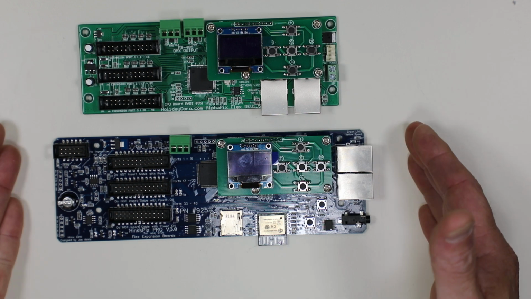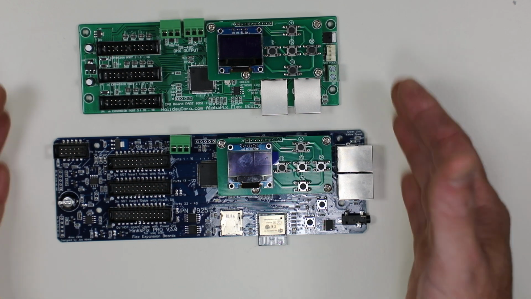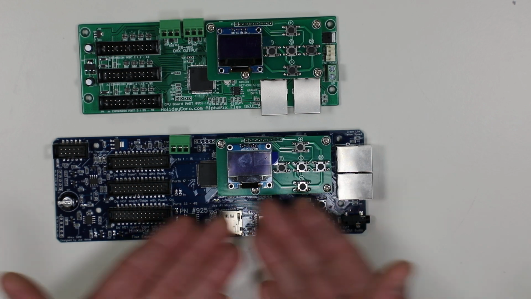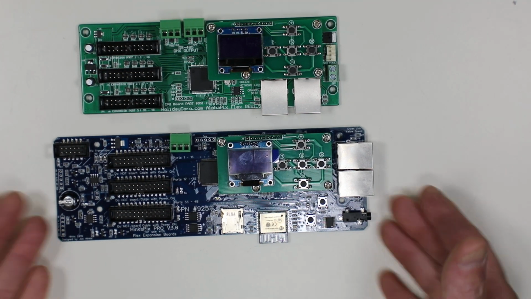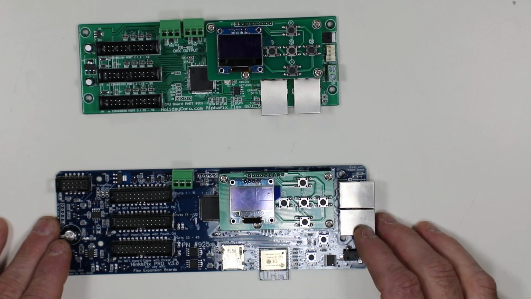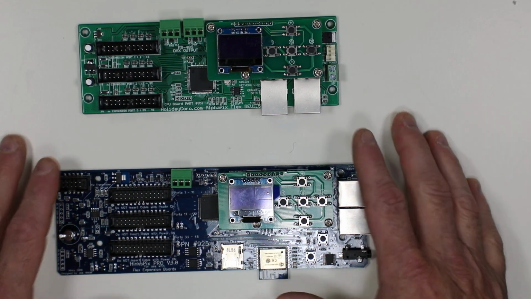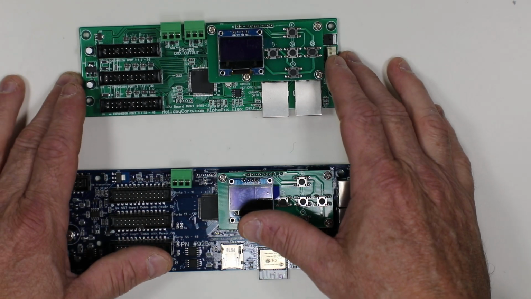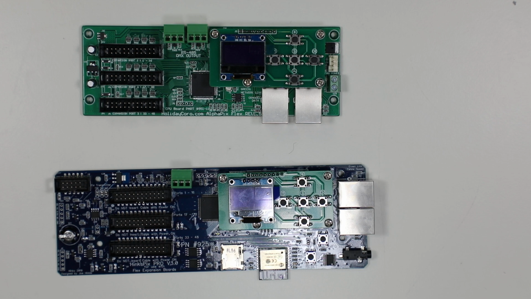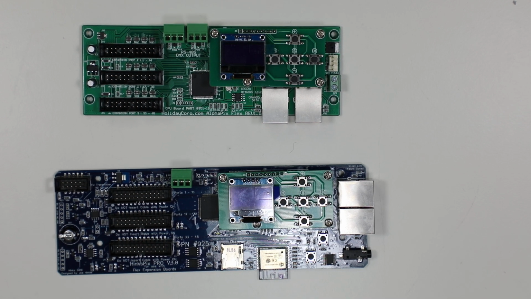So if you are considering standalone operation and you are using xLights or sequences from EasyLights.com, this is absolutely the controller to go with, the HinksPix Pro. If you need more basic uses and you don't need anything advanced, you don't need wireless, you don't need standalone operation, then the AlphaPix Evolution is going to be a better choice for you.